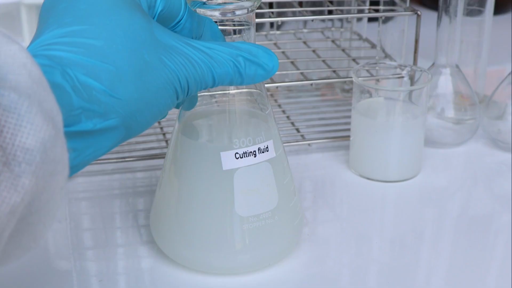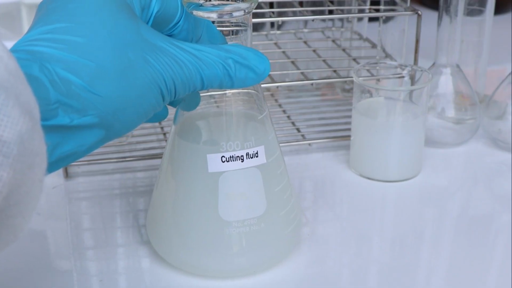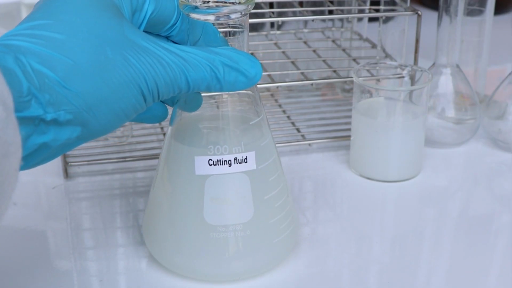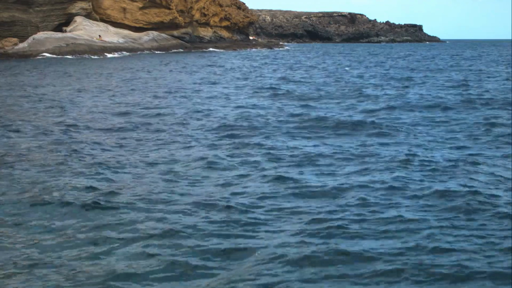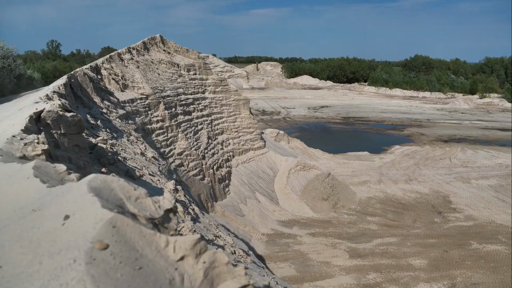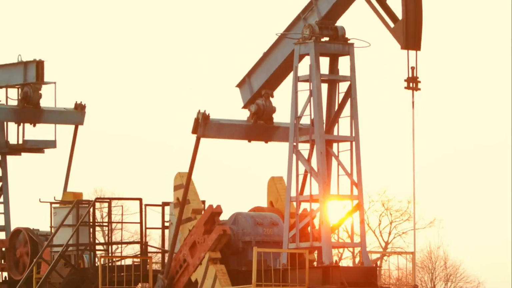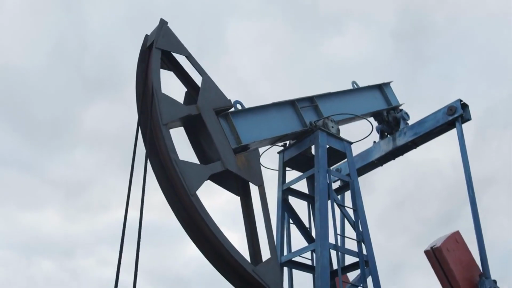Injecting high-pressure fluid: a mix of water, sand, and chemicals is pumped at high pressure into the well. This creates tiny cracks, fractures, in the rock. Keeping the cracks open: sand particles keep the fractures open, allowing trapped oil to flow. Extracting: the oil is pumped up to the surface for collection and refining.